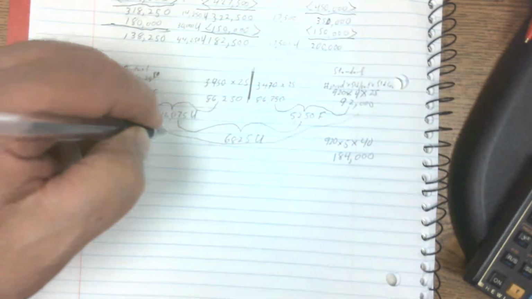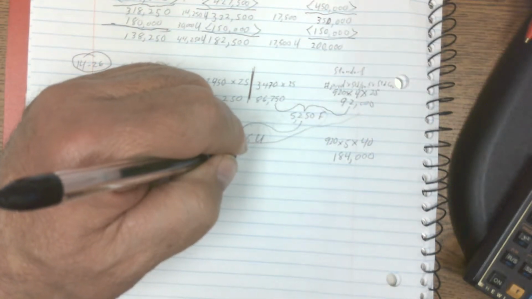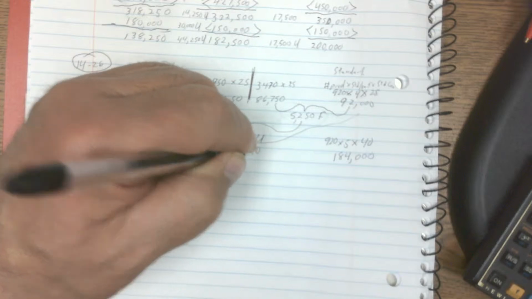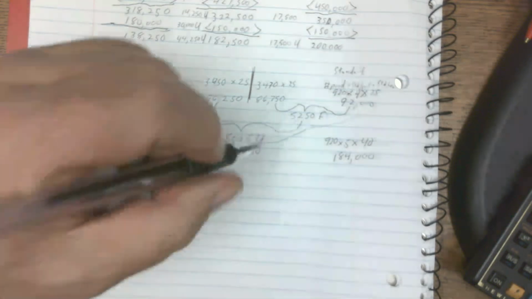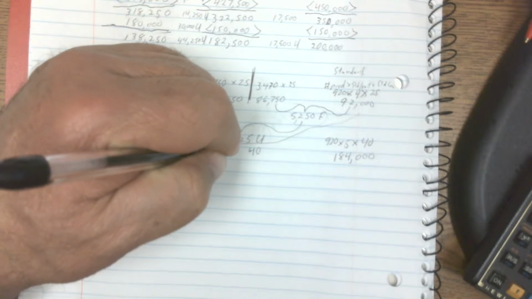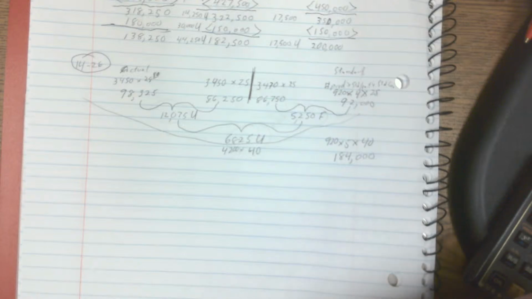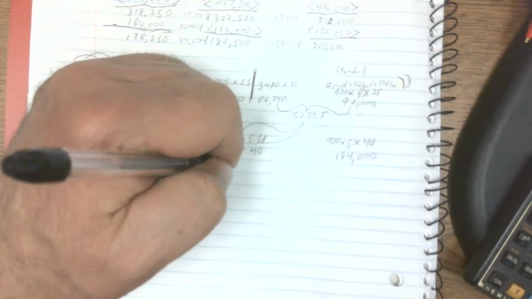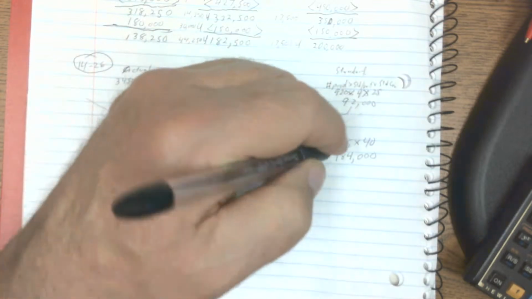Down here, we're going to use the 40, right? That's the standard cost. But then we use the actual hours used. And in the narrative, it says we used 4,200 direct labor hours. So 4,200 times $40 an hour is 168,000.